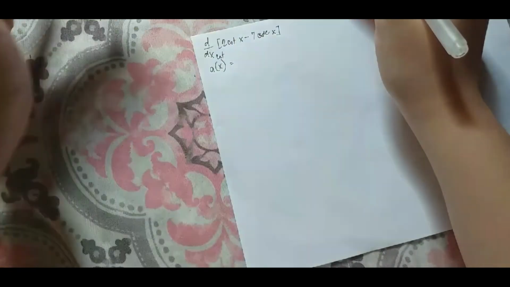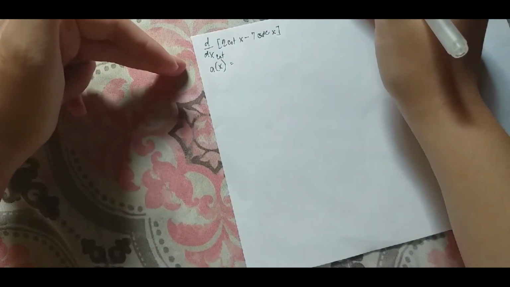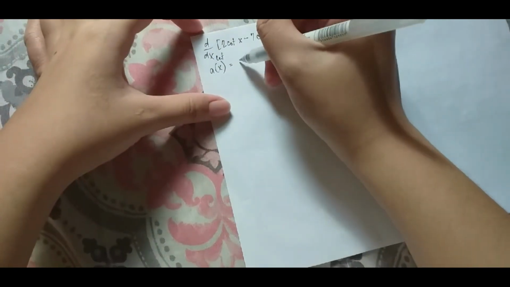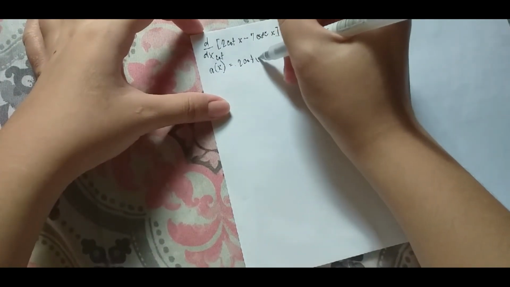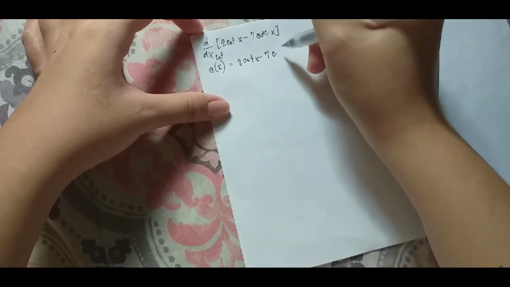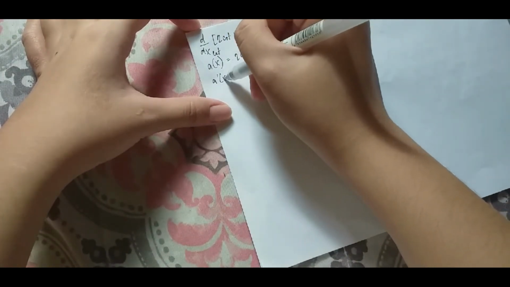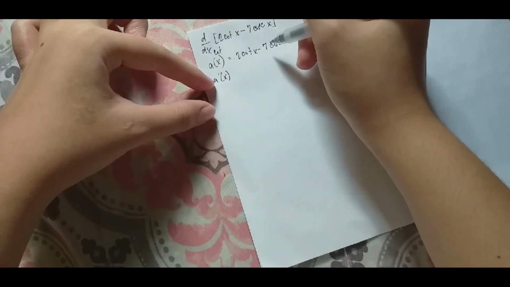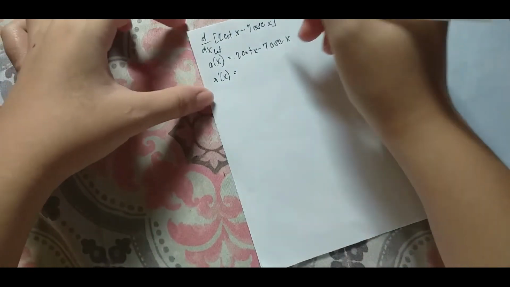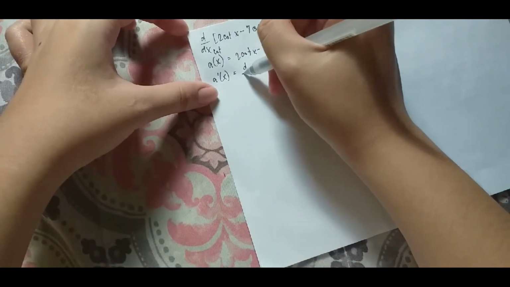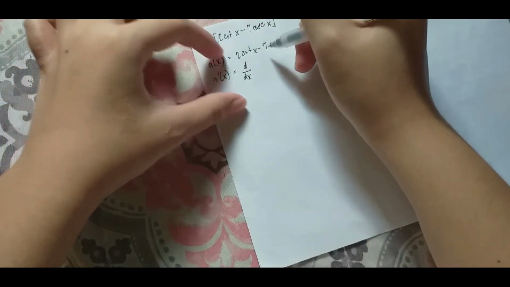Whatever works for you; for me, this is how I do it so that I won't get confused. So a prime of x is equal to, we're just going to do that one.